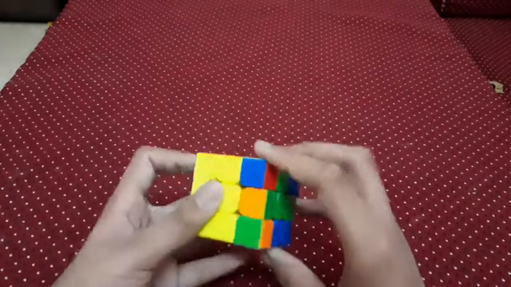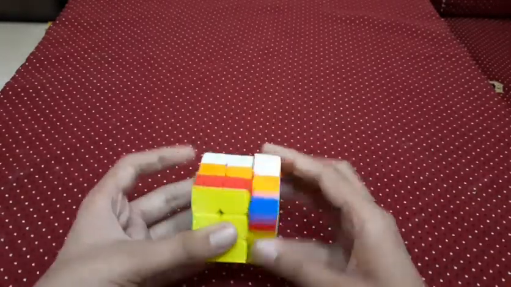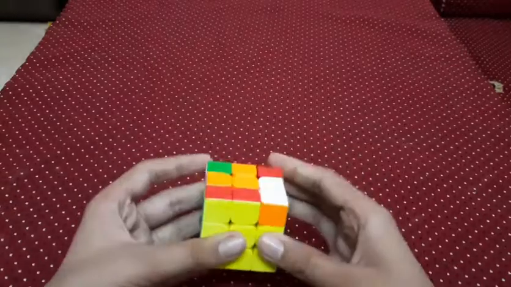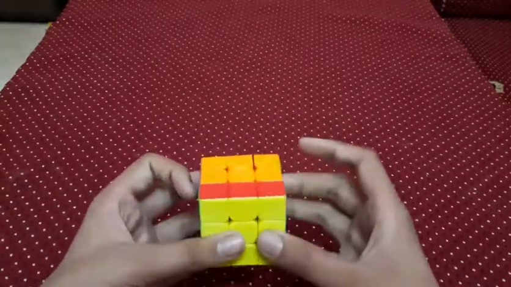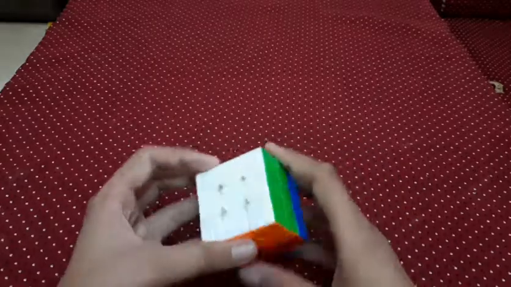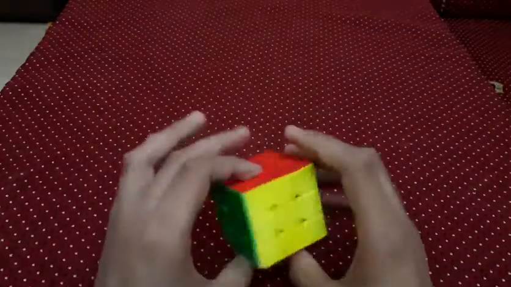U R prime U prime R U R prime U prime R U R prime U prime R U R prime U prime R. As you can see, the whole cube went to its original state. Now you move and then again you move and the cube is solved.